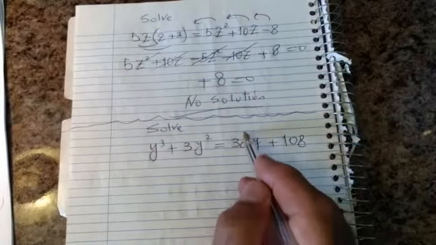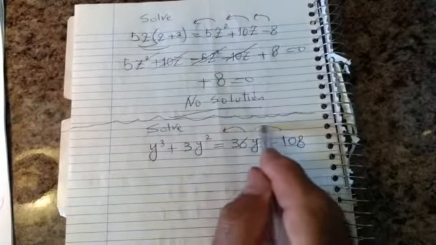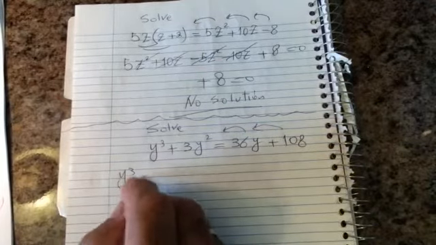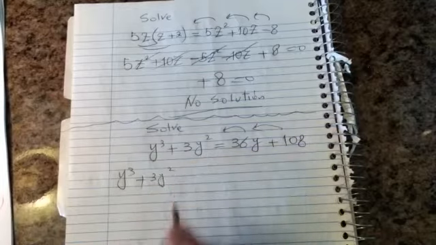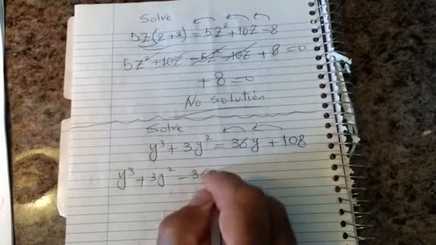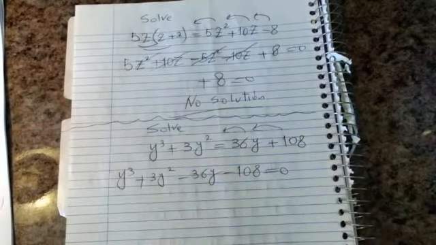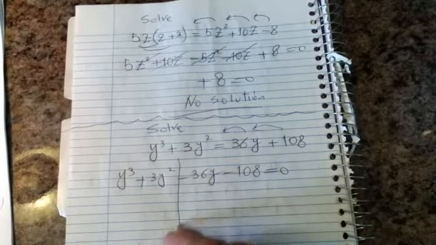Again, to solve the equation, we've got to bring everything to the left. Group factoring.